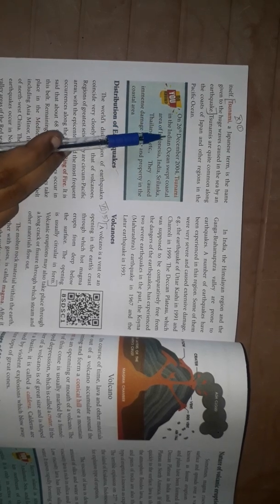On 26th December 2004, a tsunami in the Indian Ocean swept coastal areas of Indonesia, India, Sri Lanka, Thailand, etc. It caused immense damage to life and property in the coastal area. Your mom or dad will remember this.